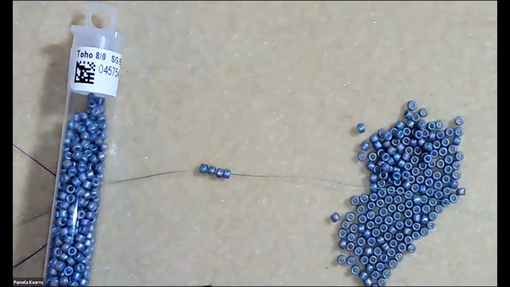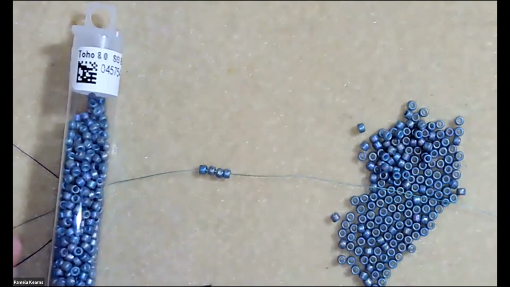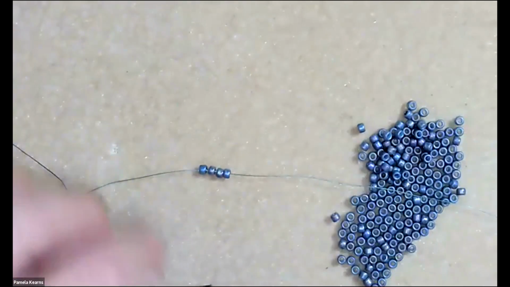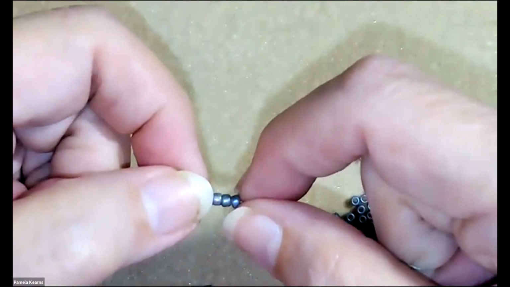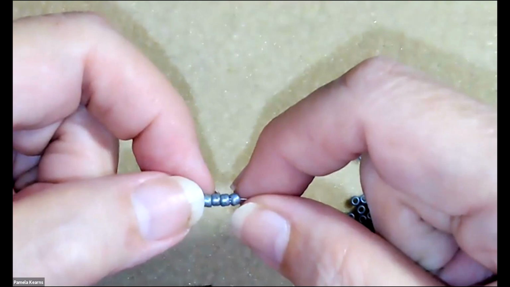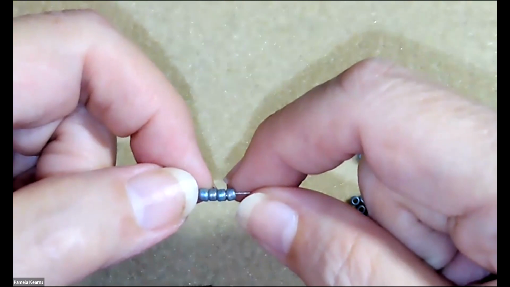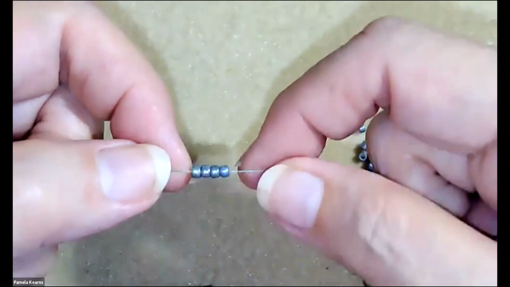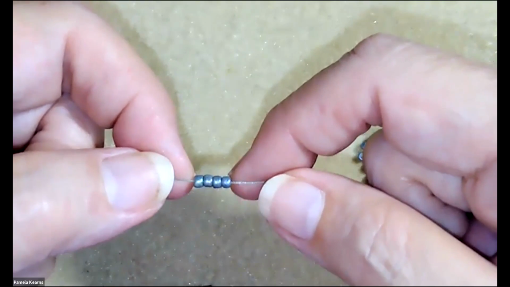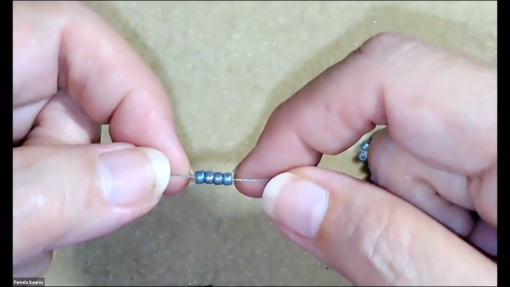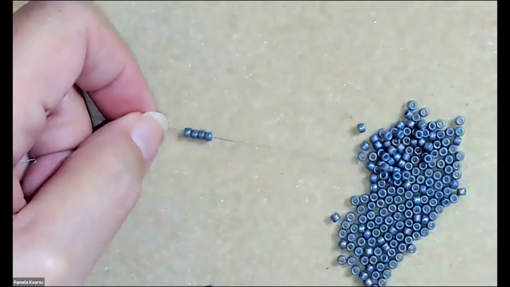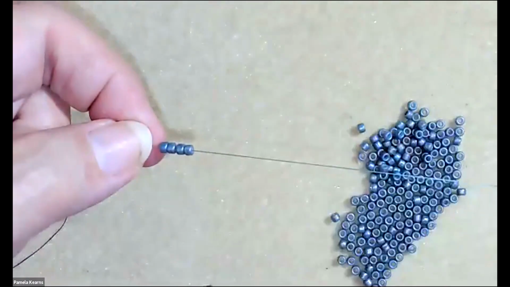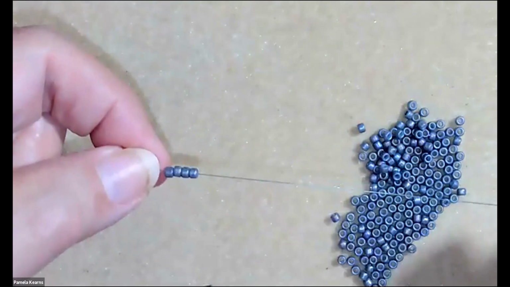So 1G is not like Fireline at all. Fireline and thread are two very different animals. Your beading thread is going to have some stretch. Fireline is actually a braided fishing thread. It's not actually thread at all. It is a braided nylon, for the lack of a better word, thread. A little bit harder to cut, but for something like this, thread will work just fine.